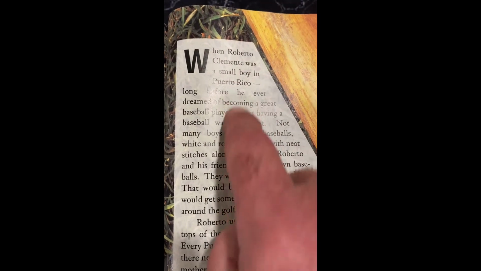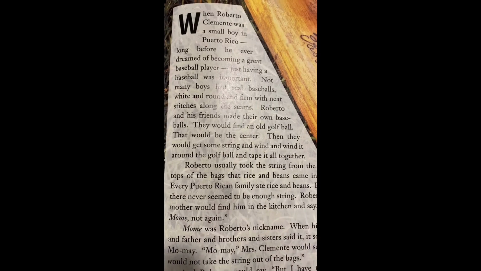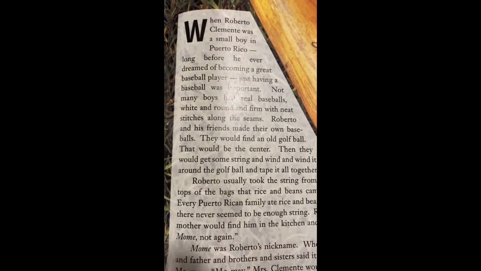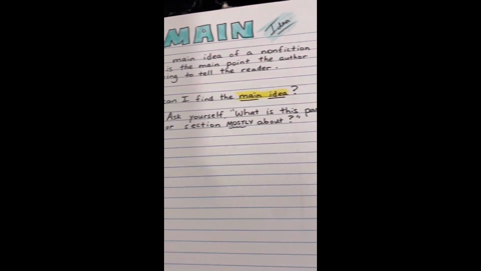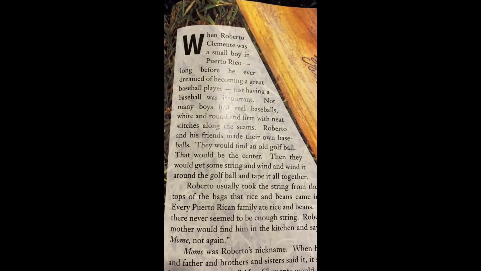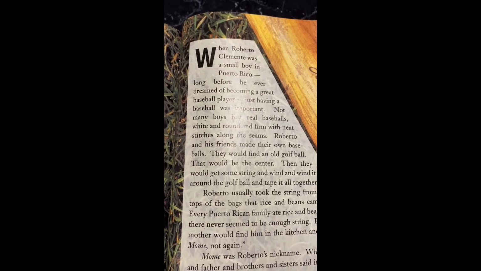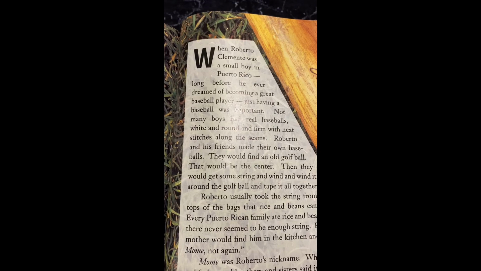Mostly this paragraph, this first section, is about that. And it keeps on going too. Talks more about making baseballs. So if I were to say what the main point is, I'd probably say the main idea is Roberto Clemente didn't even have a baseball, nor did his other friends, so they had to make their own.